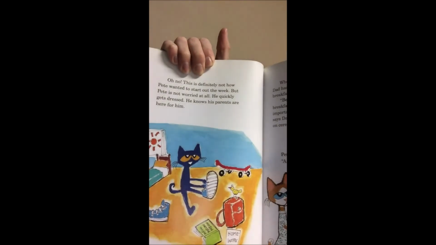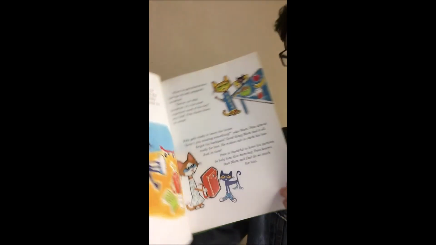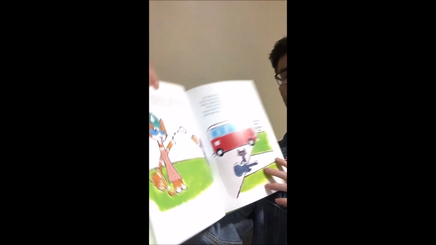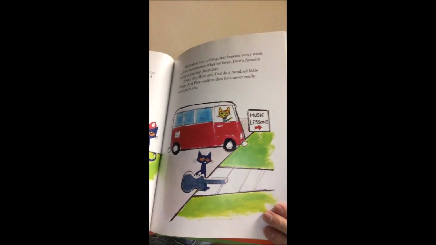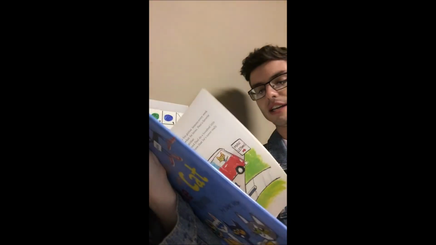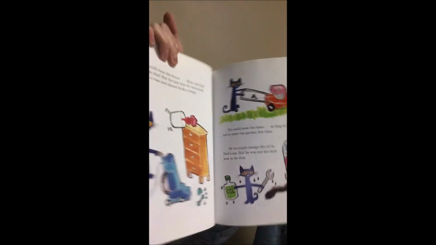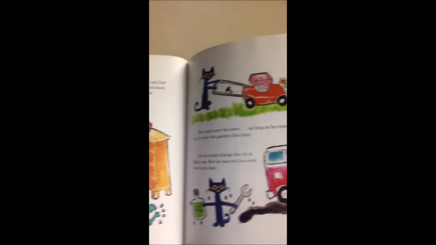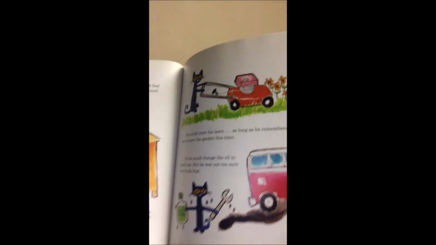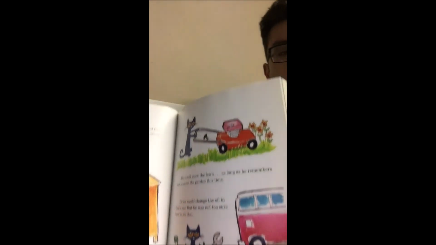This part of the story where he... Wait one second. Wait for it. This part of the story where he wakes up, he's running late, he gets breakfast, he plays baseball, goes to his guitar, and then he can't find anything to do. That's the beginning of the story. This is the part of the story where Pete finds his problem.